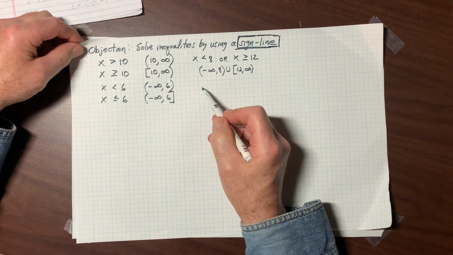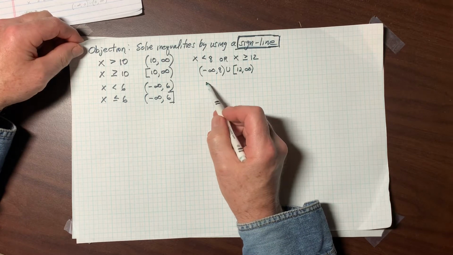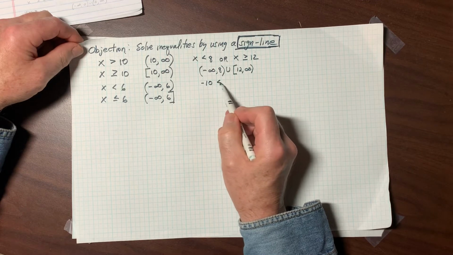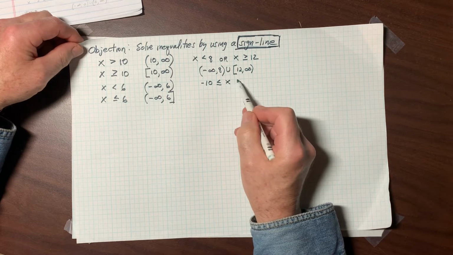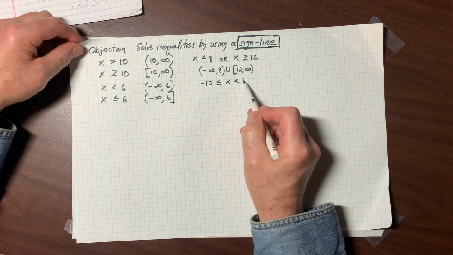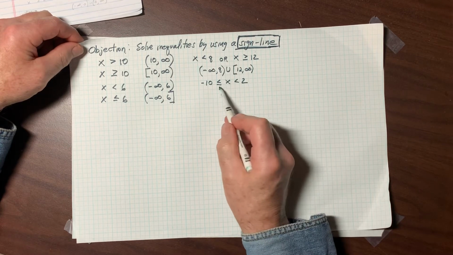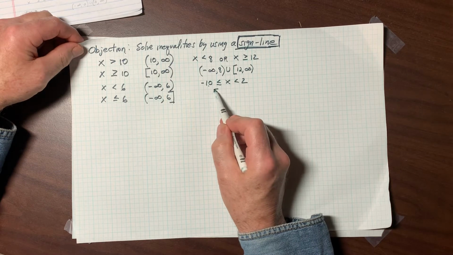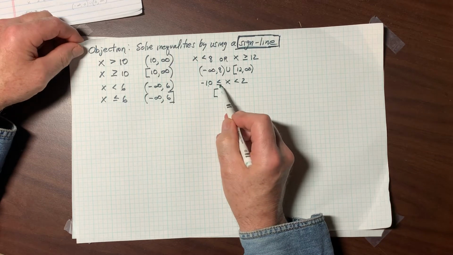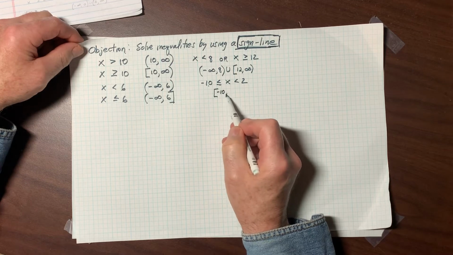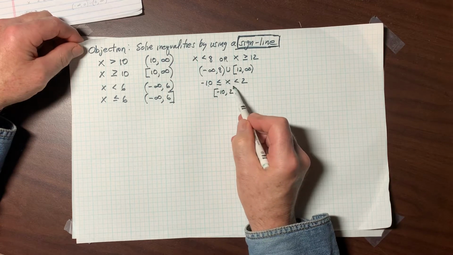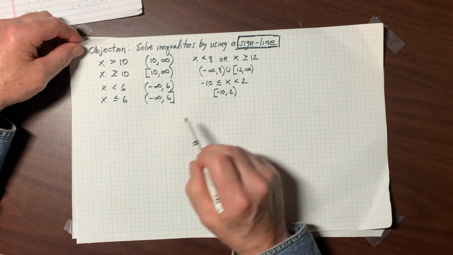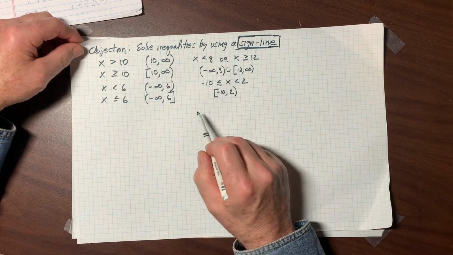And this is one more compound inequality. Let's suppose you have something like negative 10 is less than or equal to x, which is less than or equal to 2. So this would be all the values between negative 10 and 2. In interval notation, that would be square bracket, because it's or equal to there, negative 10 to 2, parentheses, because that's just a less than. So that's a quick rundown on interval notation.